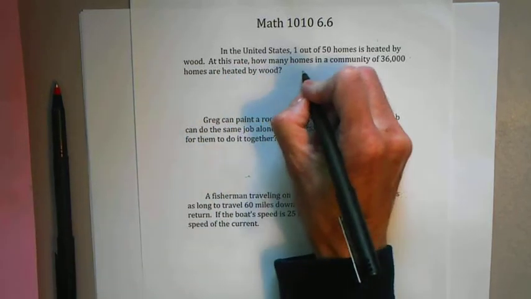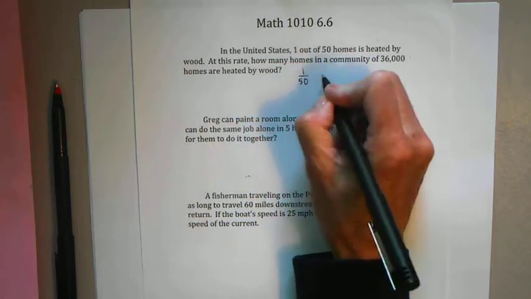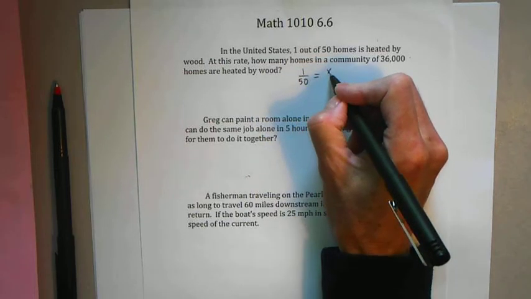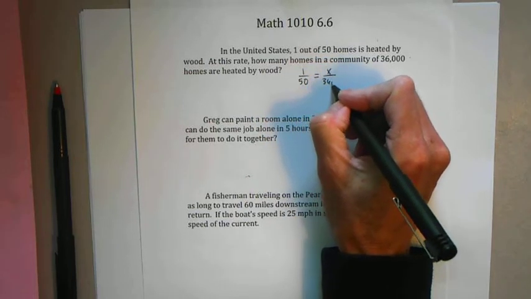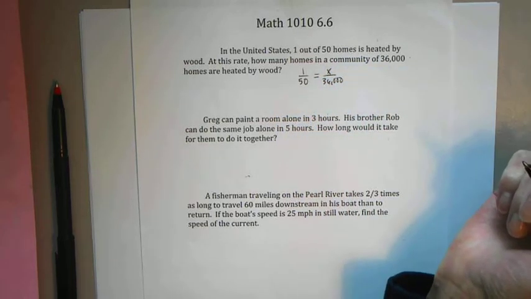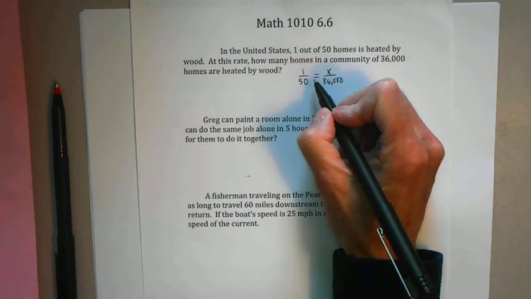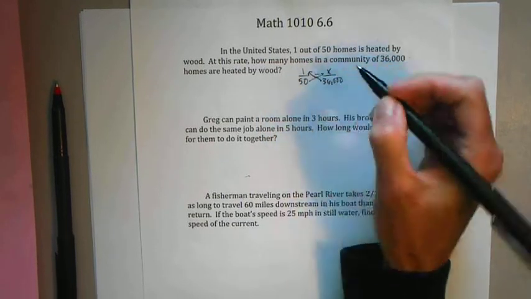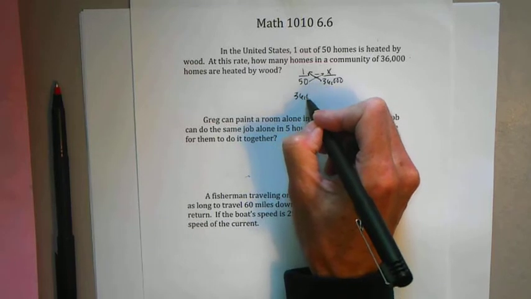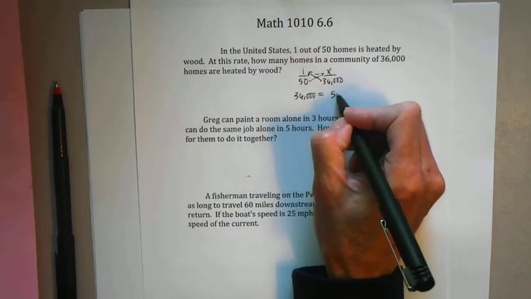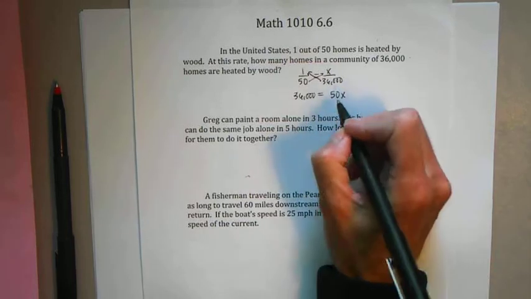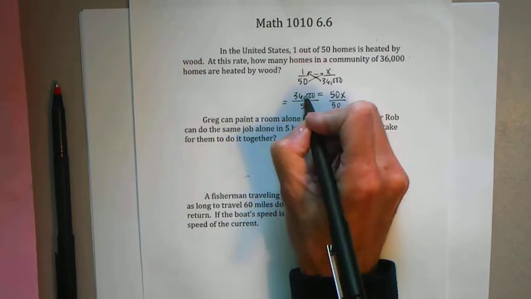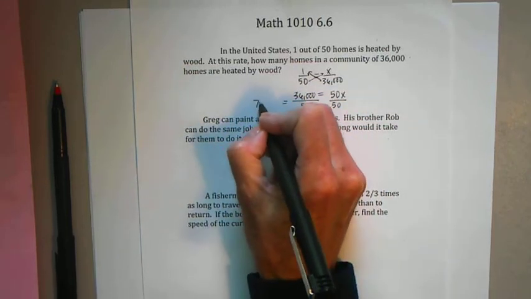So if 1 out of 50 homes is heated, and we're assuming the rate is the same, we want to know how many, that's our variable, out of 36,000 are heated by wood. That's your formula. I would recommend cross multiplying, since you only have one term on both sides. So I have 1 times 36,000 equals 50 times x. To get x alone, we'll divide by 50. Punch that in your calculator, and 36,000 divided by 50 is 720.